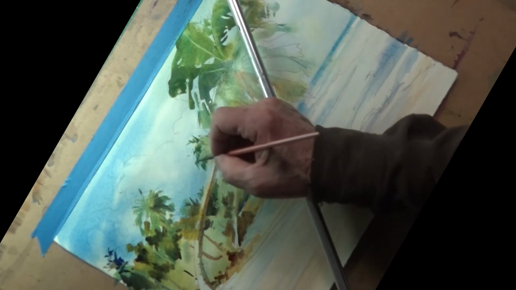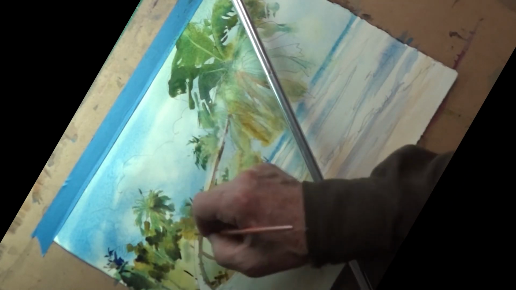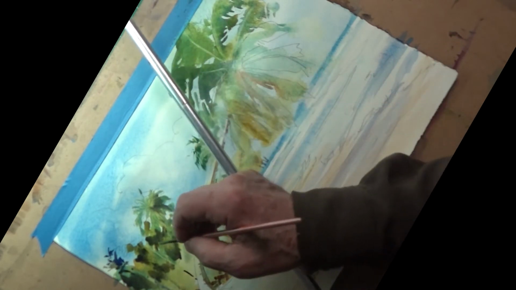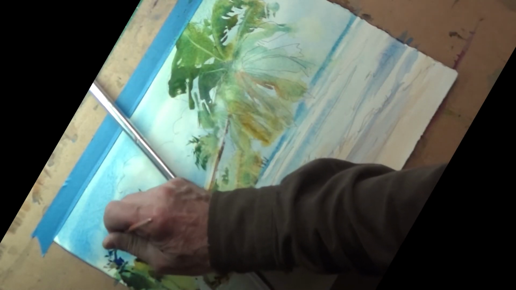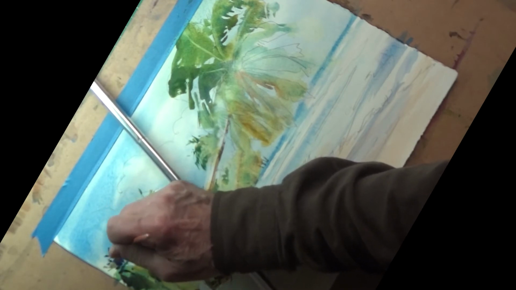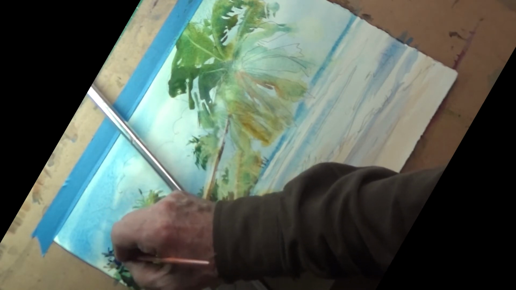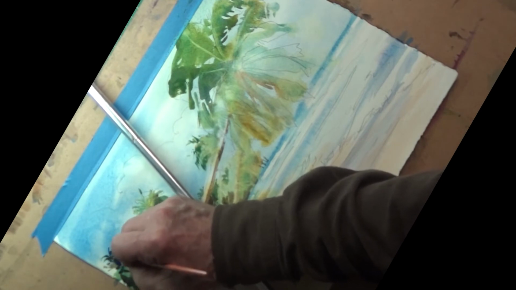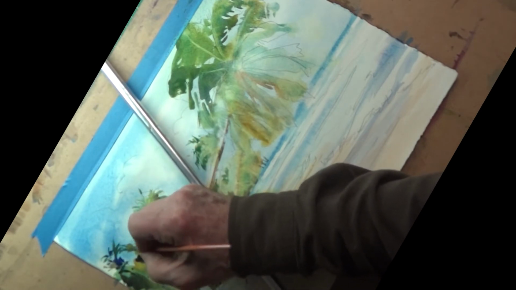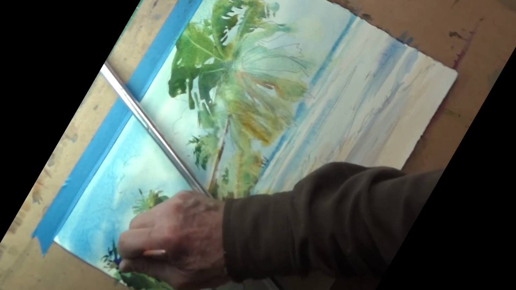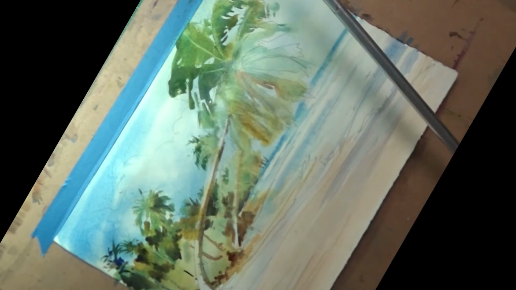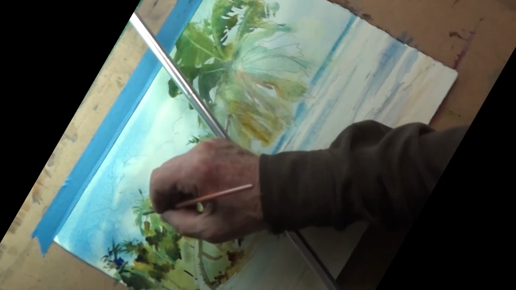The actual mass here may not look like palm trees, but when you get into the ends, at the edges, this is where you start to develop that look. So it becomes more convincing.